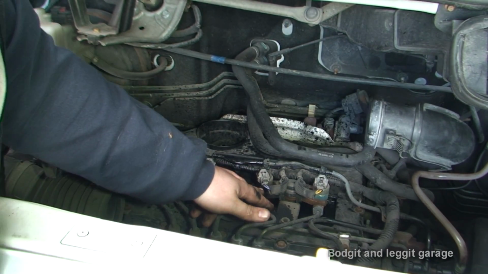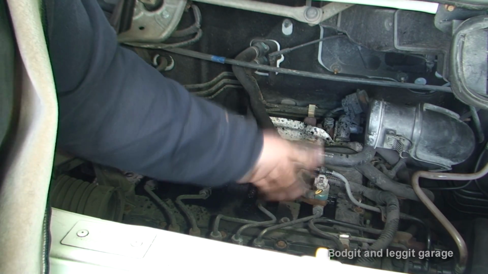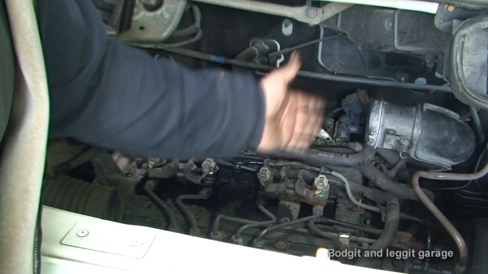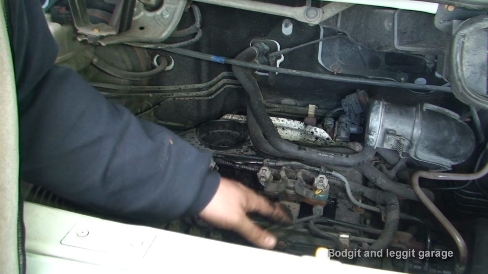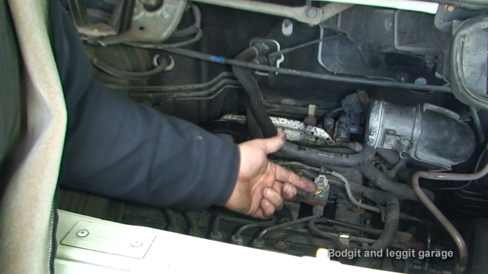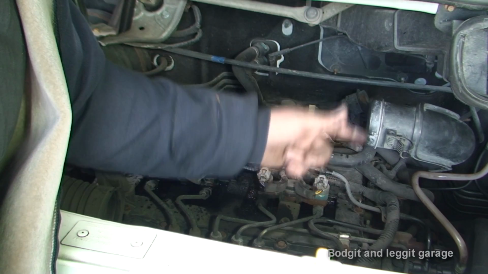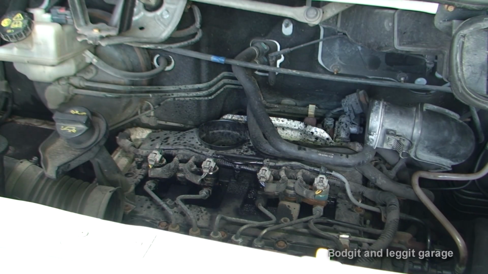Right, so I pulled off number 3 and the engine stopped. So it's looking like we've definitely got a problem with this injector, this cylinder or something along those lines. If you've got an injector seal gone, you'll normally hear a puffing like an old steam train, and you might see some kind of steam coming out of here, but we're not getting that. So I'm going to start it again and do the other 2.